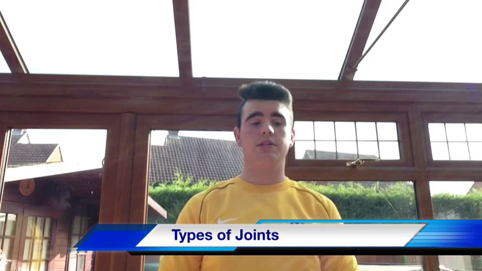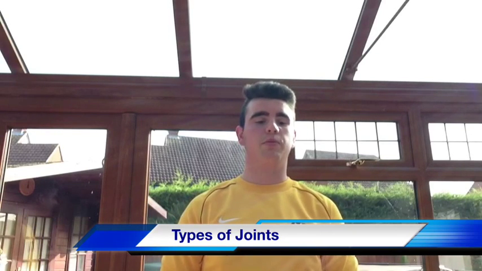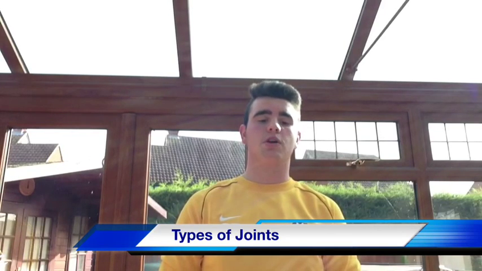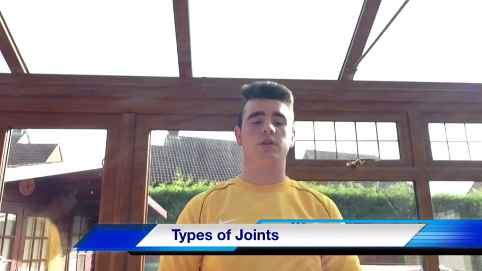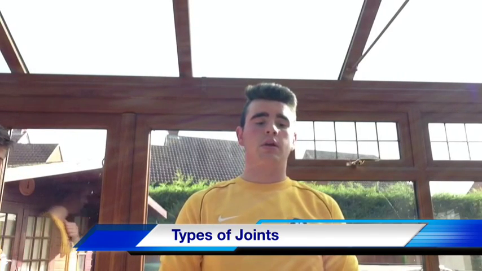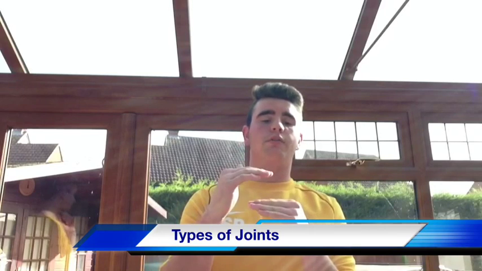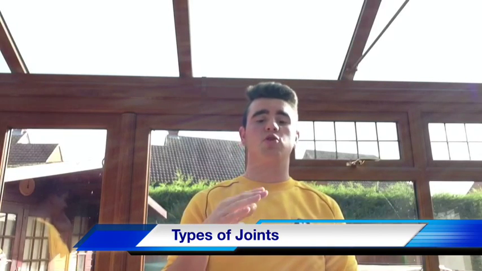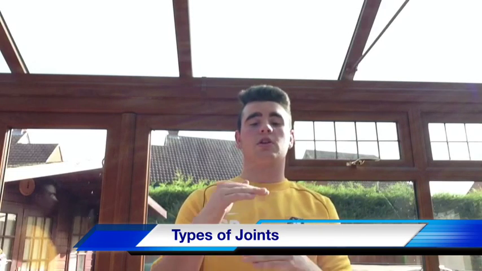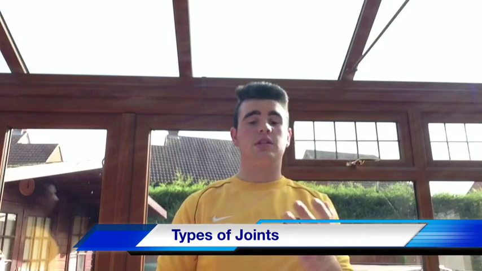The second one is cartilaginous joints, or slightly movable. They allow slight movement, and the ends of bones are covered in articular or hyaline cartilage, which reduces the friction between them. The 2 bones are separated by white fibrocartilage, which is capable of absorbing energy and acting as a shock absorber. Slight movement is allowed because of the cartilage compressing. This is an example in the vertebrae.